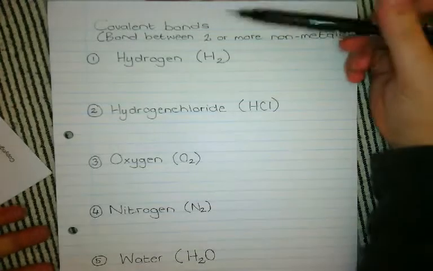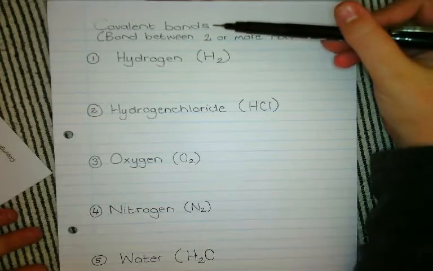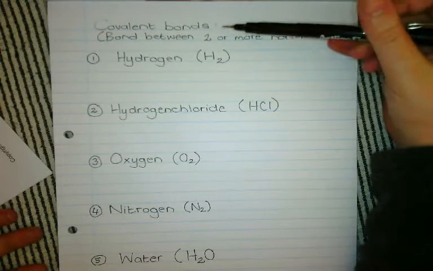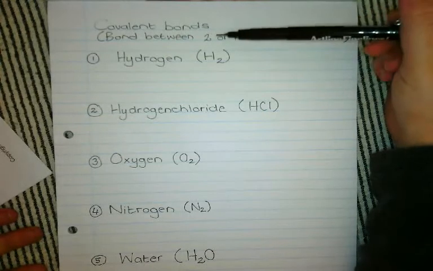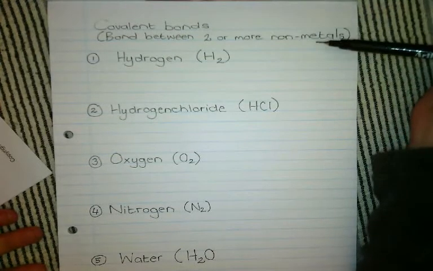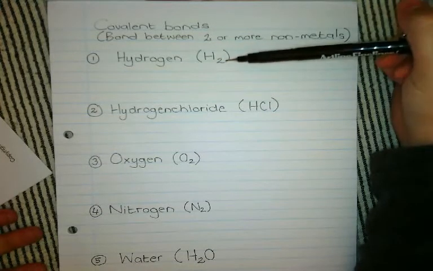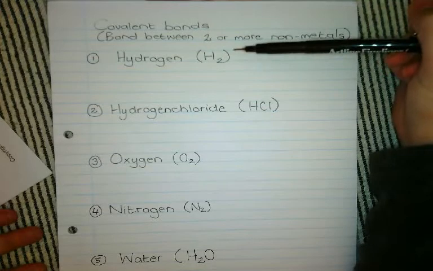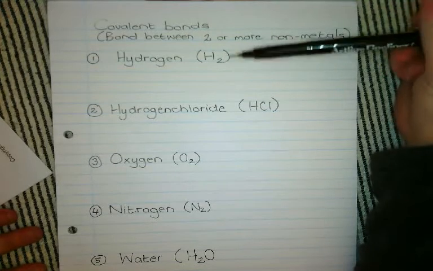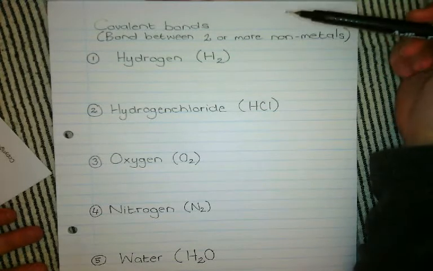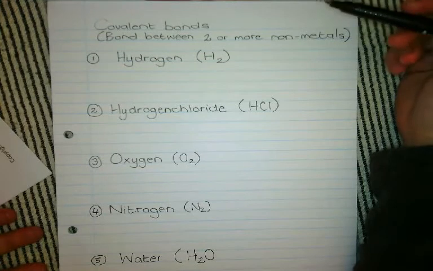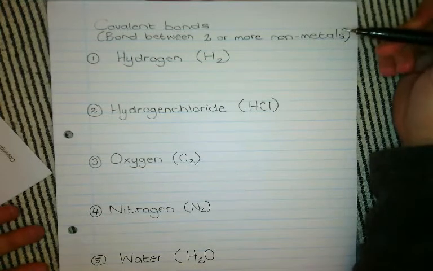The first type of bond that we are going to focus on is the covalent bond. The covalent bond is when I have two or more non-metals that will bind. The first example I have here is hydrogen, H2. Now we use a Lewis diagram or Lewis structure to help us to figure out how my two atoms will bind.